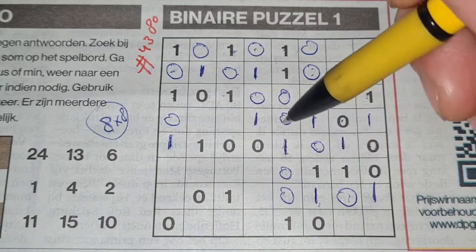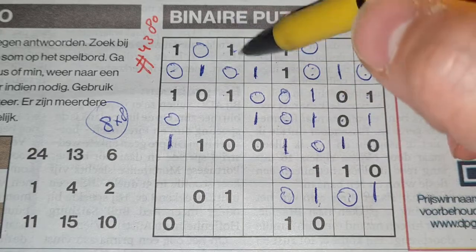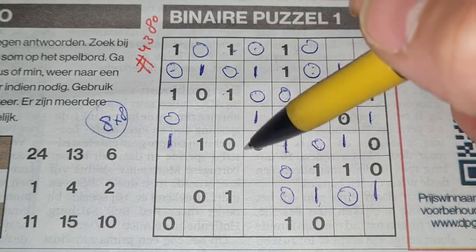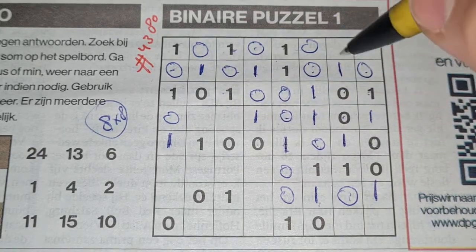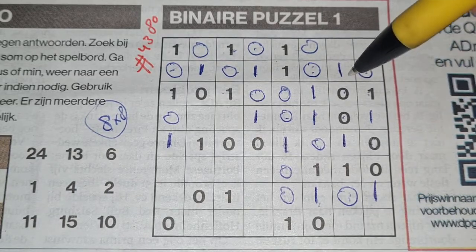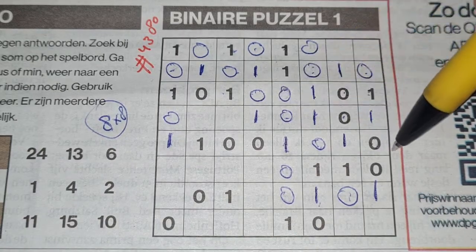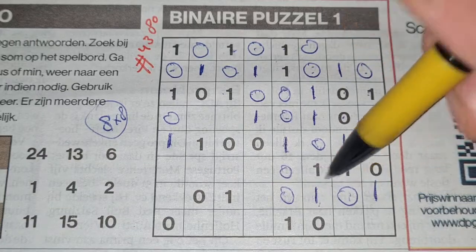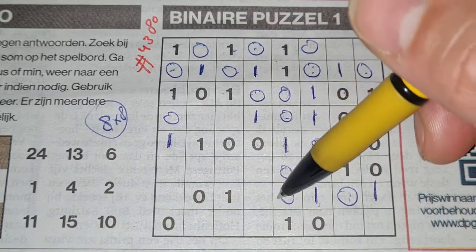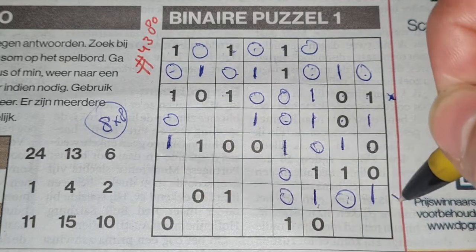Interesting. We need to compare. I think we need to compare. 101. Do we have 101? No. 101. Oh. 01. And this row and that row.